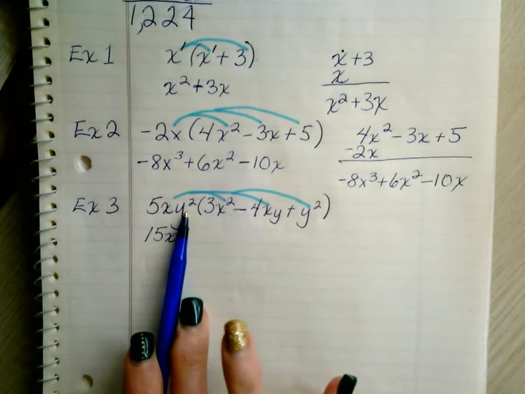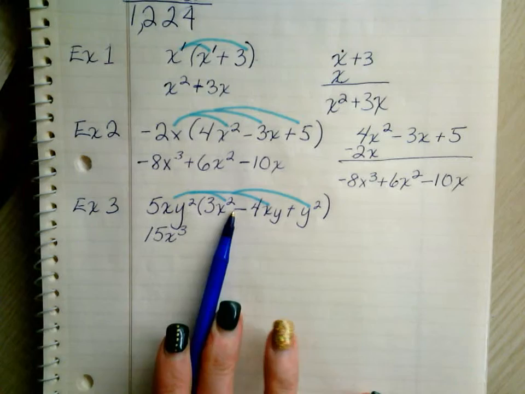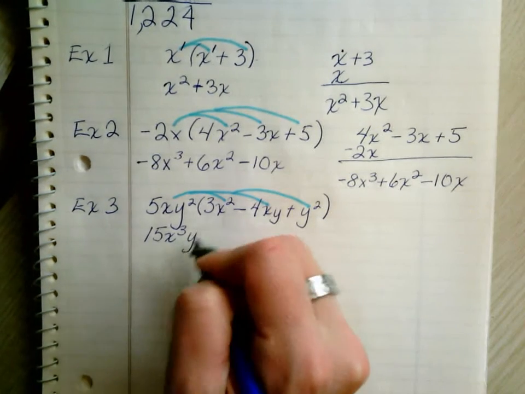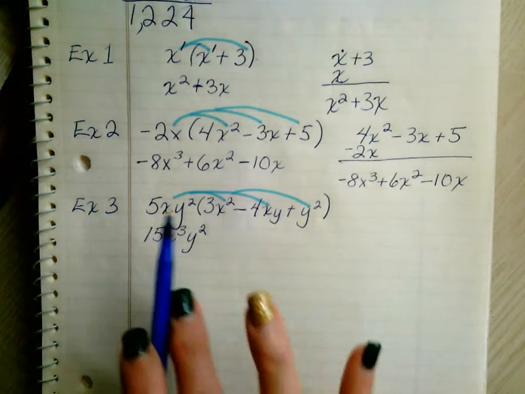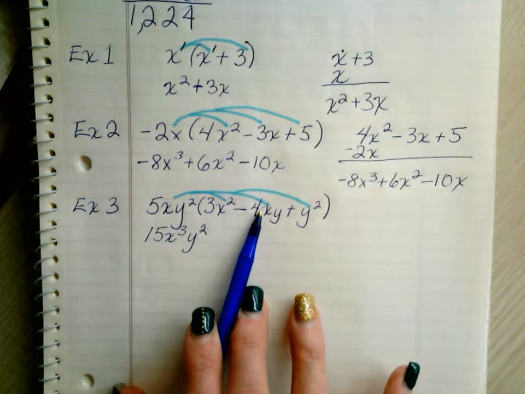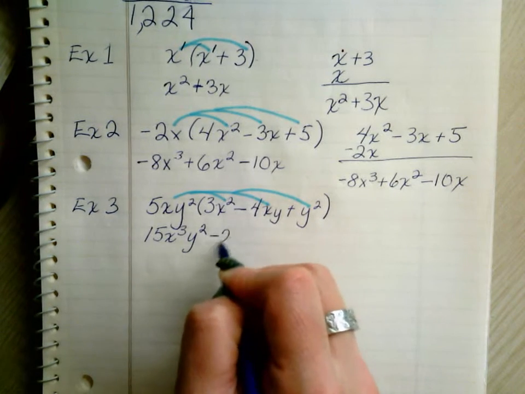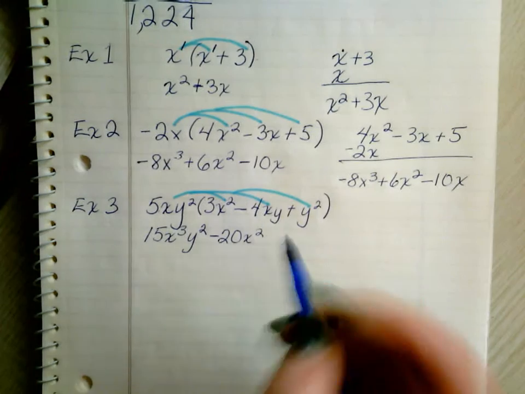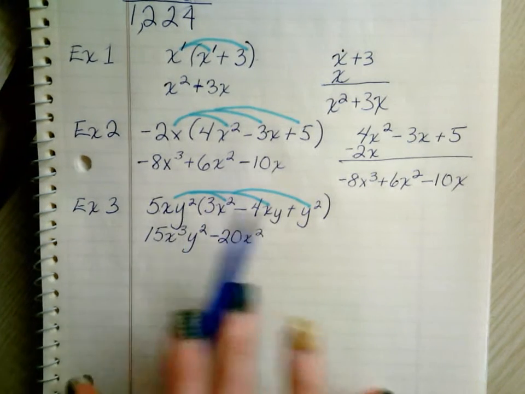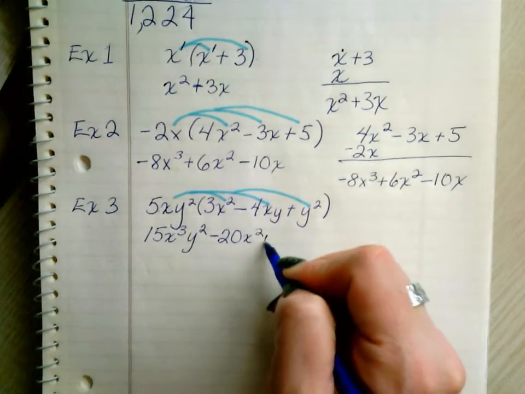Now, there is y squared here, but there's no y here, so that means the y squared doesn't change. It's still y squared. Okay? Continuing, 5 times negative 4 is a negative 20. Yep. X and x, you get x squared. Y and another y, you get y cubed.